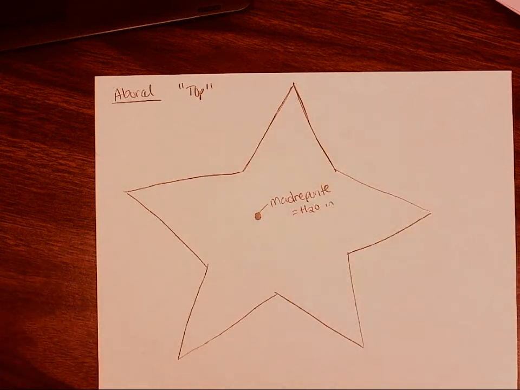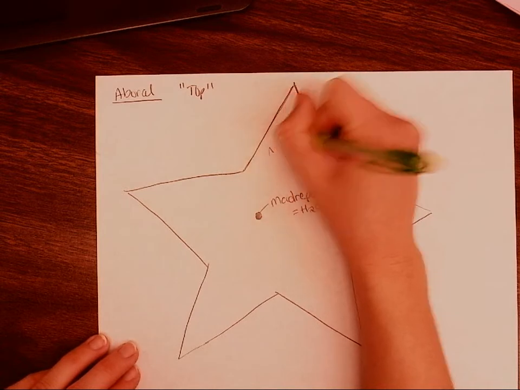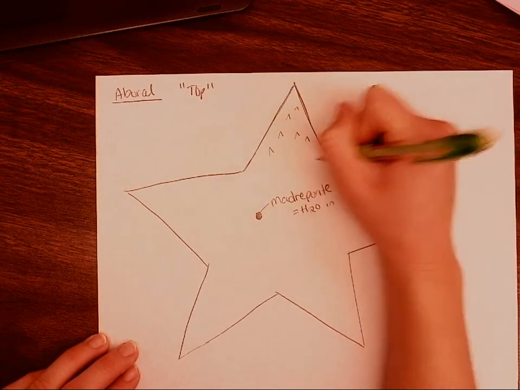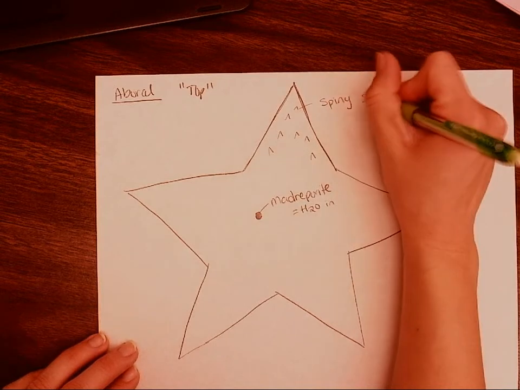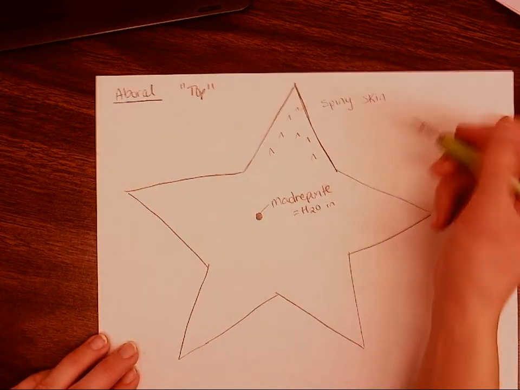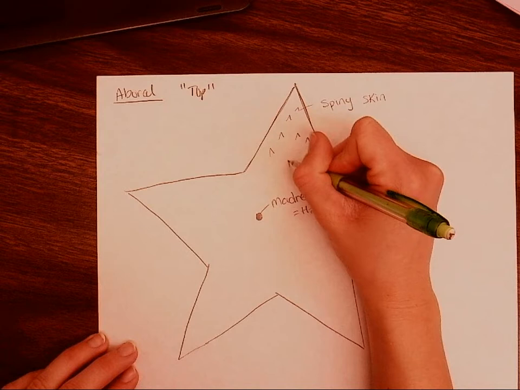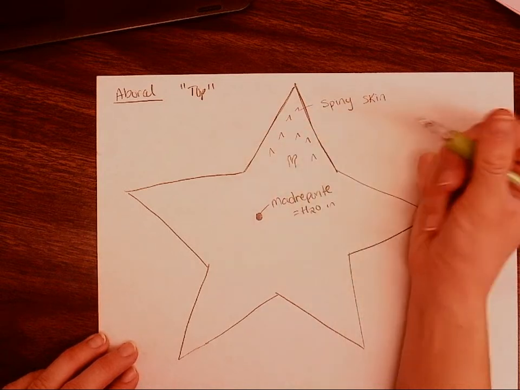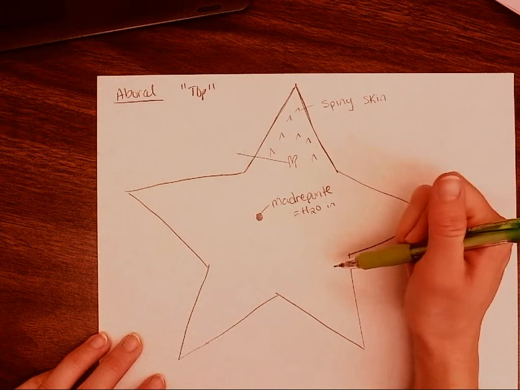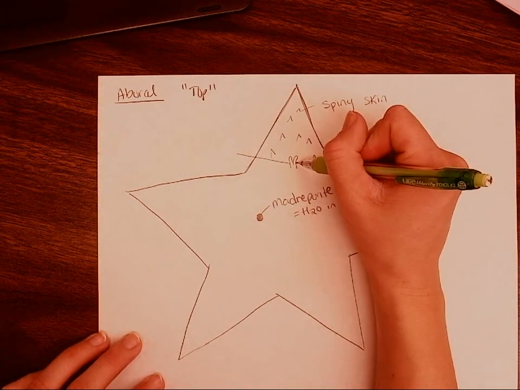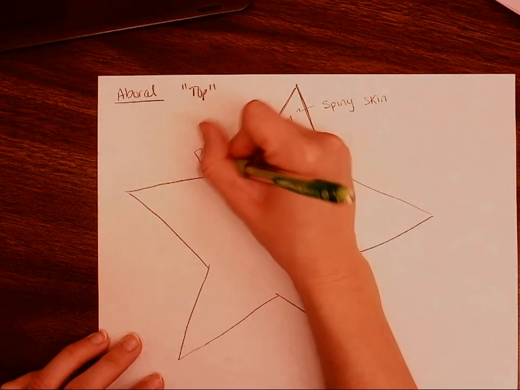Some other things that are going to be noticeable on our aboral view is because we're in echinoderms, we will see spiky skin or spiny skin. So we're going to go ahead and draw some spiny skin here, and we can label this. Sometimes these spines can turn into a pincher that can then be used to remove any organisms that might have gotten on our starfish. And this little pincher is called a pedicellariae.